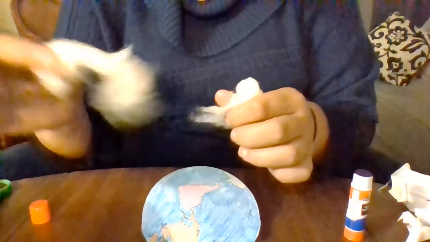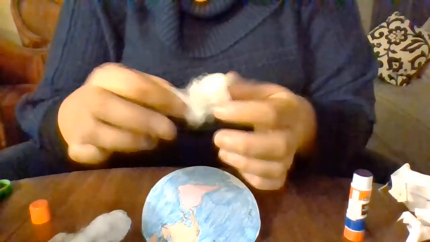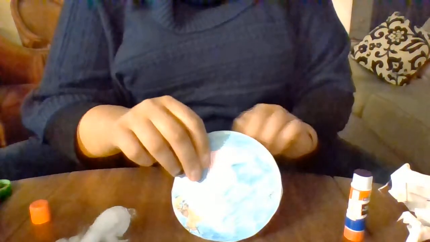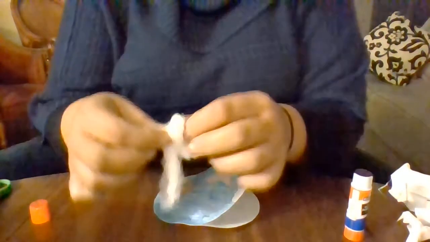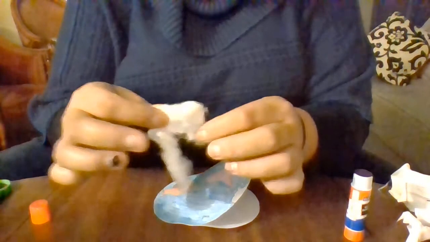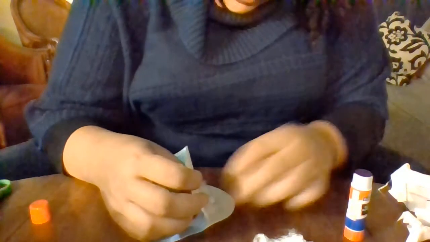It's okay if it pulls all the way apart because you can stuff all the pieces inside your map to make it into a globe. Okay, one little piece to stuff.